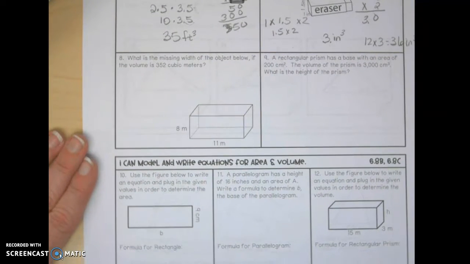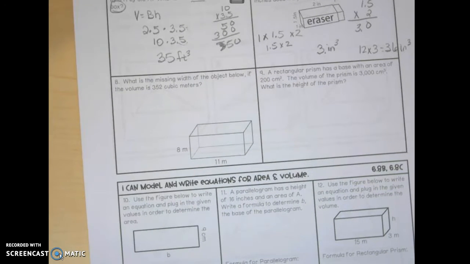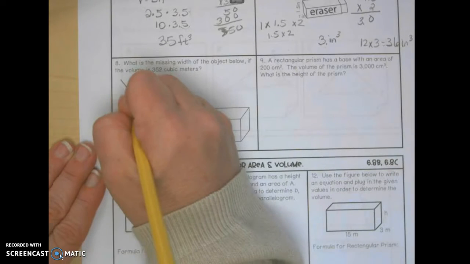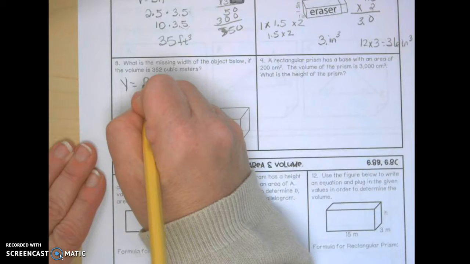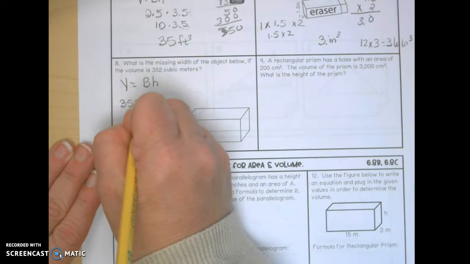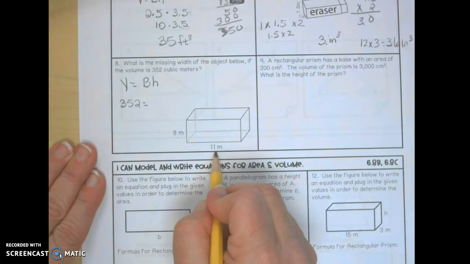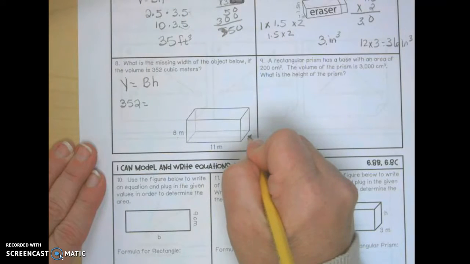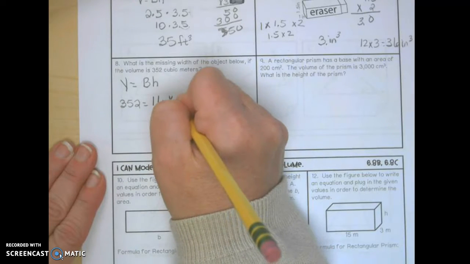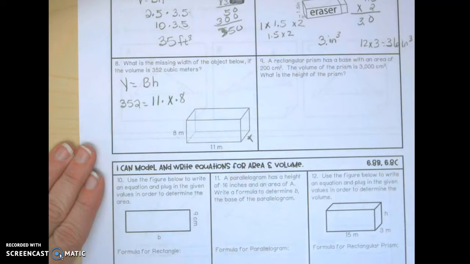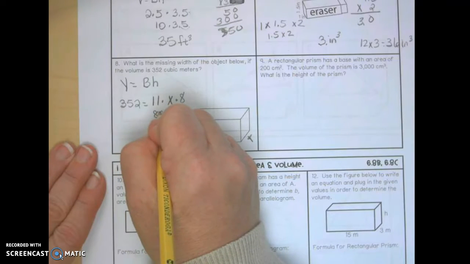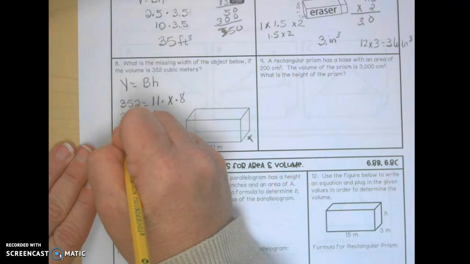Number 8. What is the missing width of the object below, if the volume is 352 cubic meters? So my volume equals area of the base times the height. We know 352, and we know my base, but we're looking for this, right? 11 times x times 8. What is 11 times 8? 88. So I have 88x equals 352.